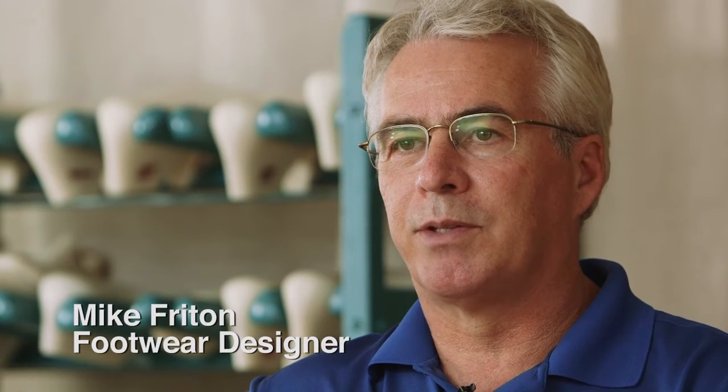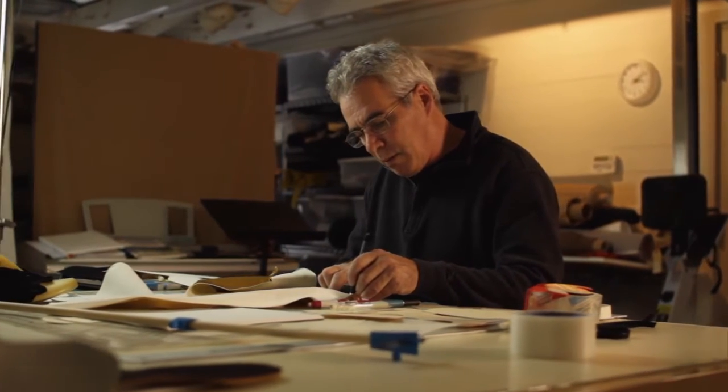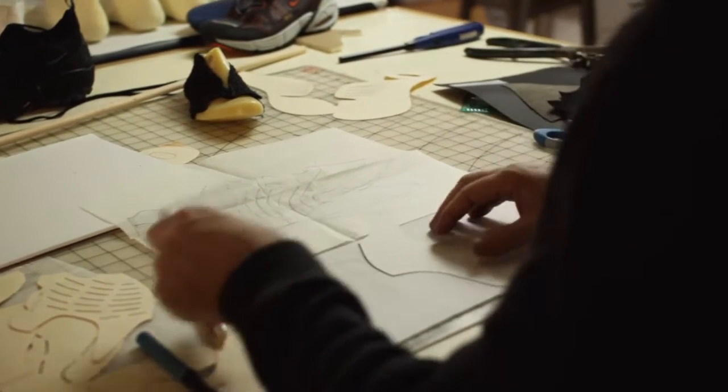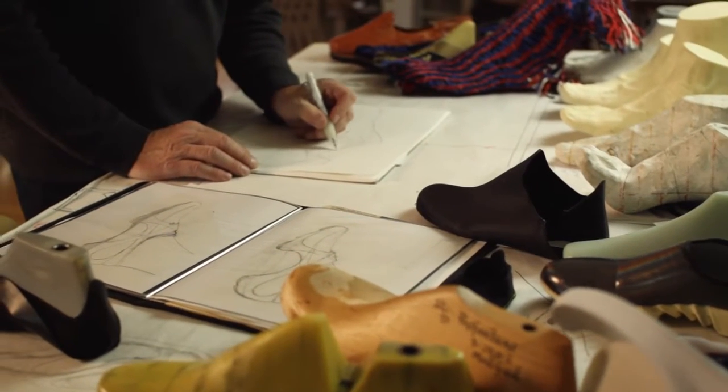My name is Mike Friton, and I've been working with athletic footwear for the past 35 years. My first experience was modifying my own training shoes. Later, I began working with Bill Bowerman to help other athletes. This is where I was introduced to the last, or form, that the shoe is built around.